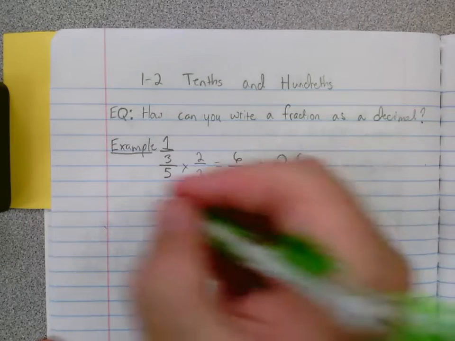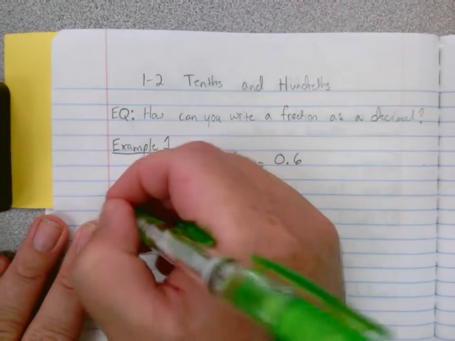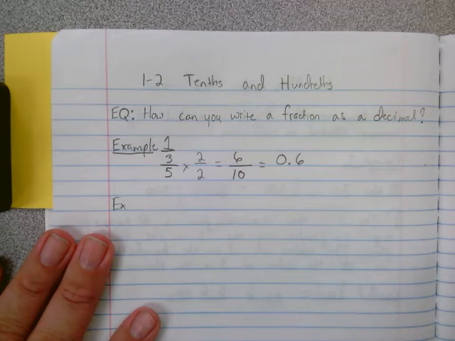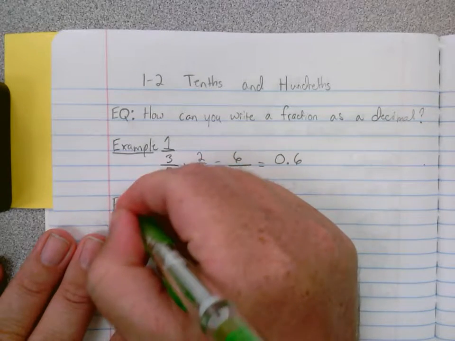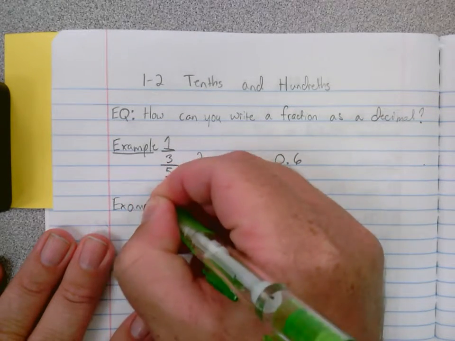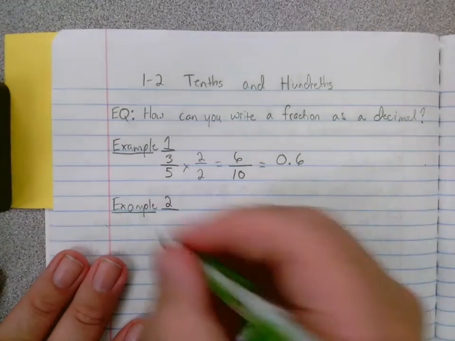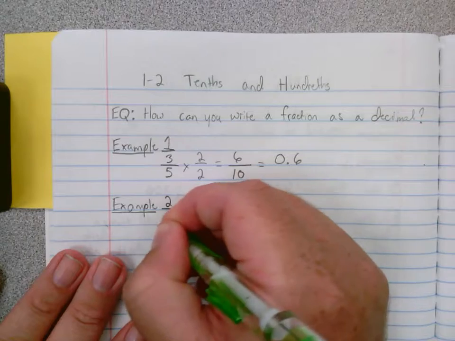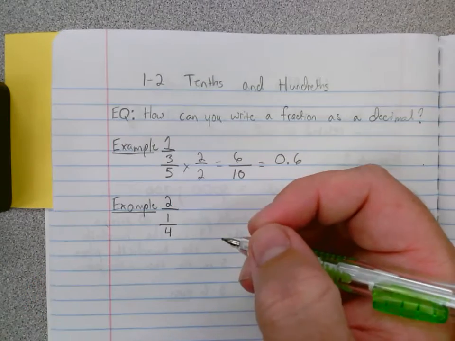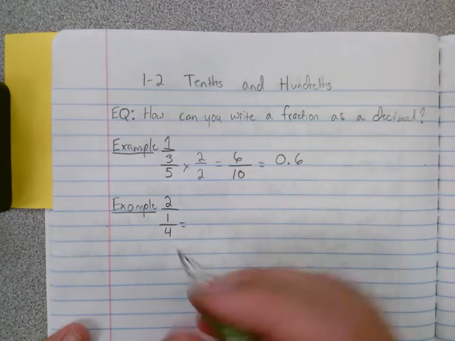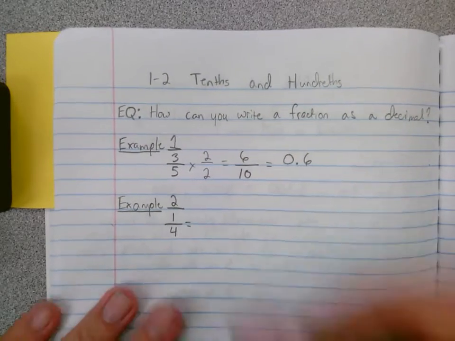The second example we're going to do is we're going to try to convert 1/4 into a decimal. So if I have 1/4, the first thing I need to do, does 4 go into 10 evenly?